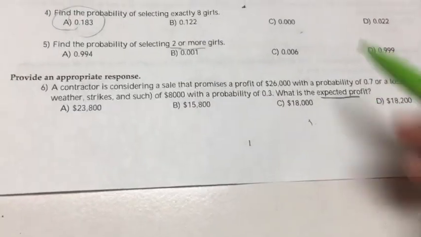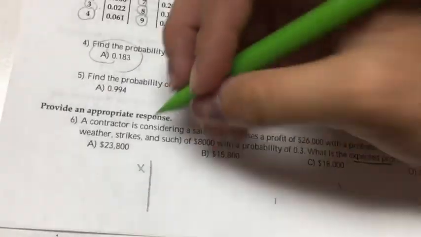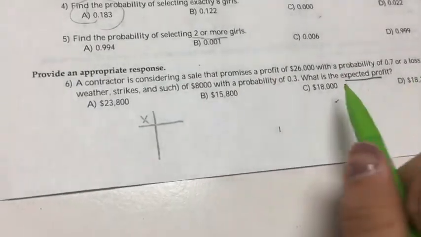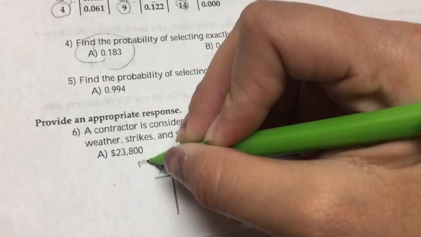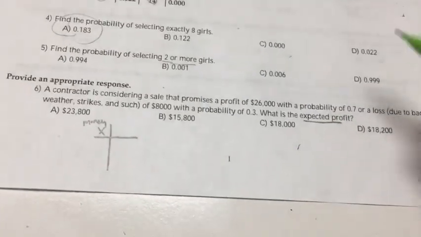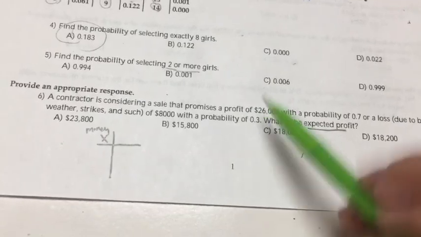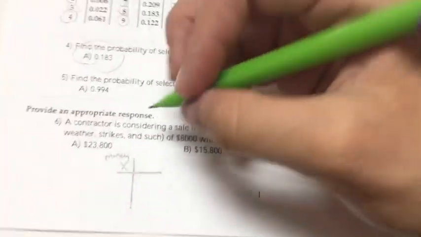So the first thing that you have to do is identify what your x is. So x is usually outcomes, and in this case, it's money, actually. In this case, it's money because they're saying that he can have a profit of 26,000 or a loss of 8,000.